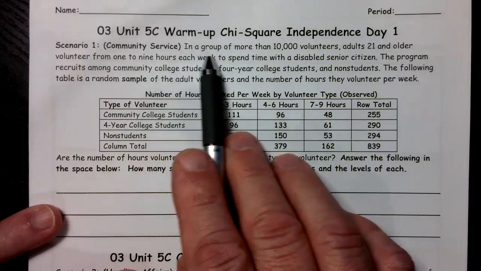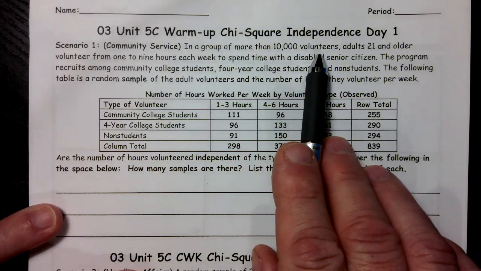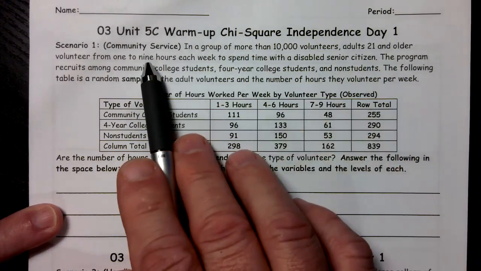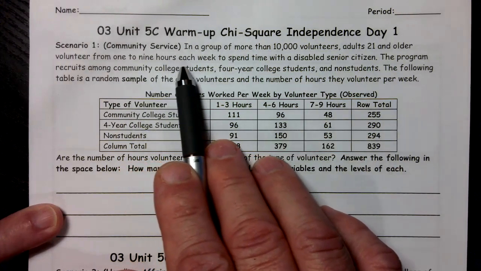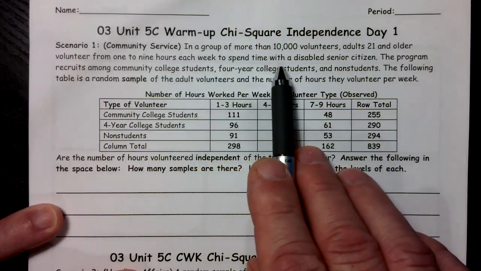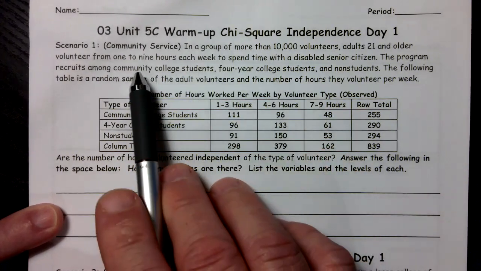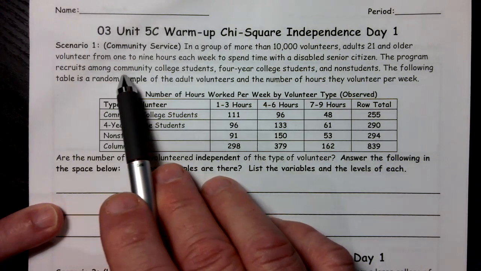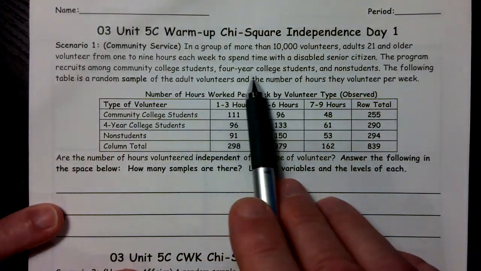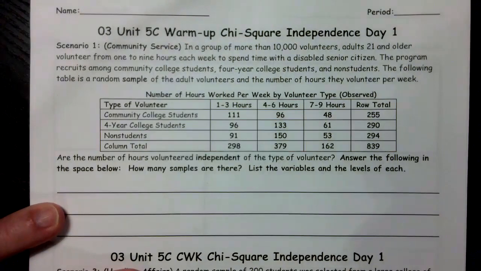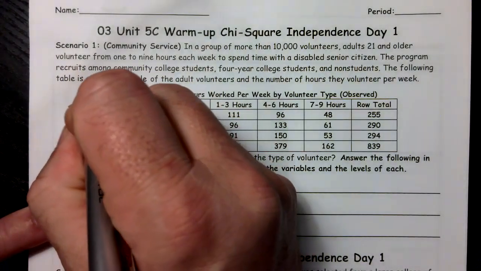In a group of more than 10,000 volunteers, adults 21 and older volunteer from 1 to 9 hours each week to spend time with a disabled senior citizen. The program recruits among community college students, four-year college students, and non-students. The following table is a random sample.